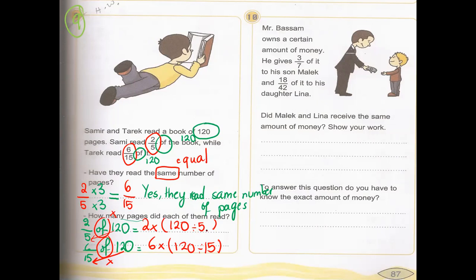How do we divide 120 by 5? Let's arrange them here. Which number very close to 12 in table 5? It's 10. Which number in table 5 gives us 24? So the answer is 24.